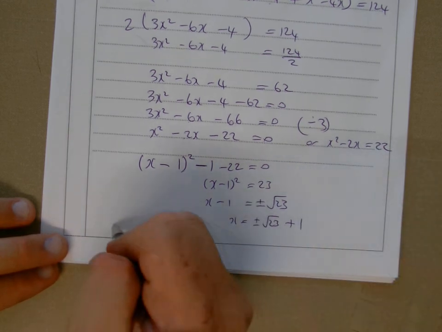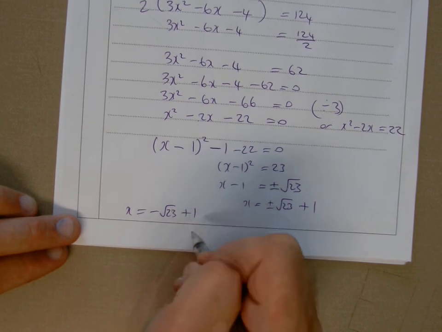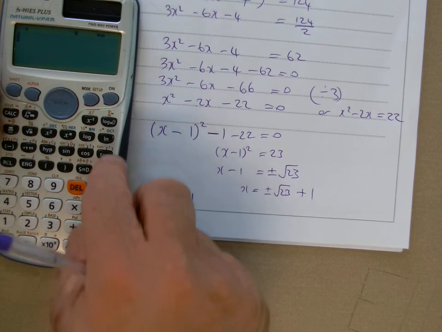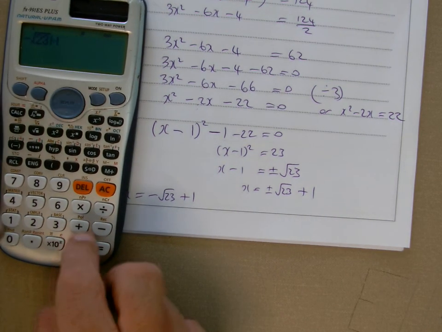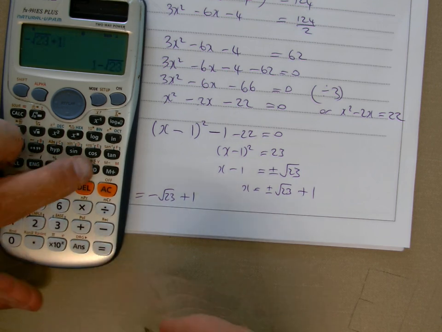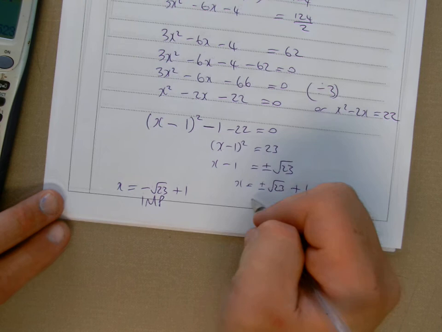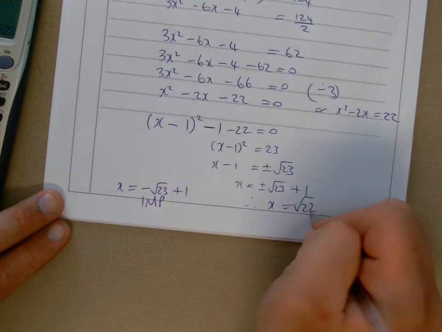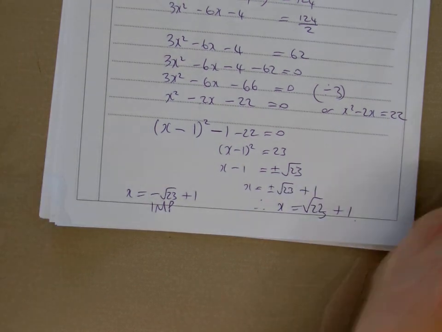Now, if I do this one, I think that's going to be impossible because if I work that out on my calculator, it comes out as a negative length, and we can't have negative in this case, because it's talking about a length, isn't it? So that's impossible. Therefore we get x equals the positive version, root 23 plus 1, and that will be our answer in surd form.